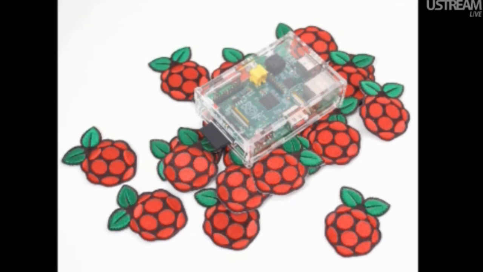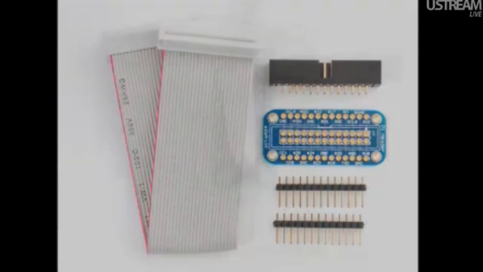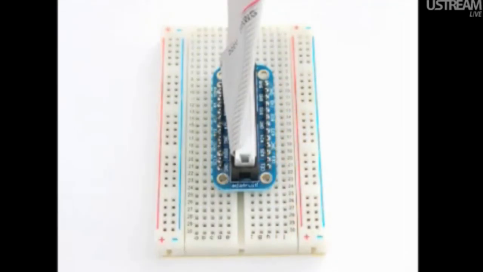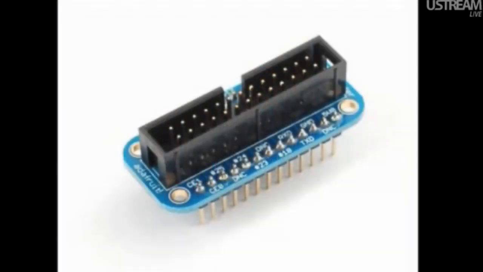Alrighty, next up, the Cobbler is back in stock. I think they were just out of stock, or I don't know what they were doing with it, but anyways, we have them back in stock. A totally awesome accessory for anyone wanting to hack on their Raspberry Pi.